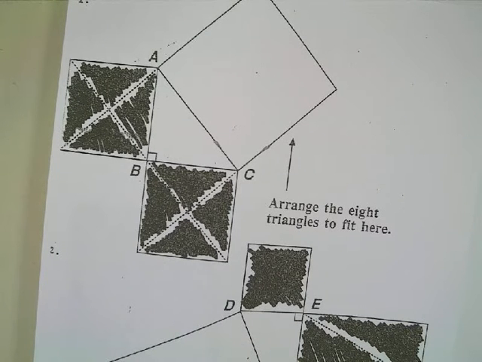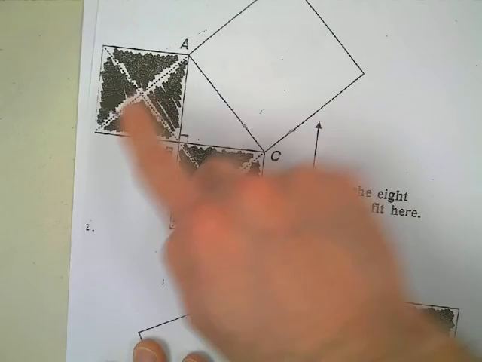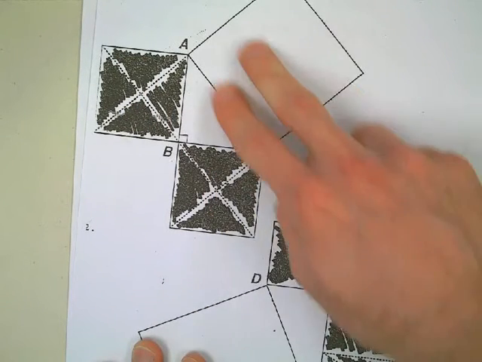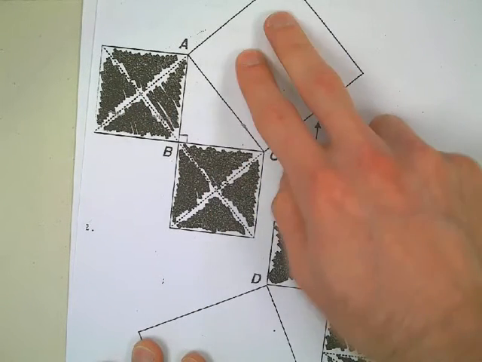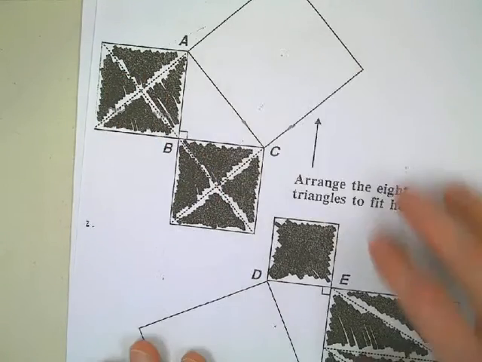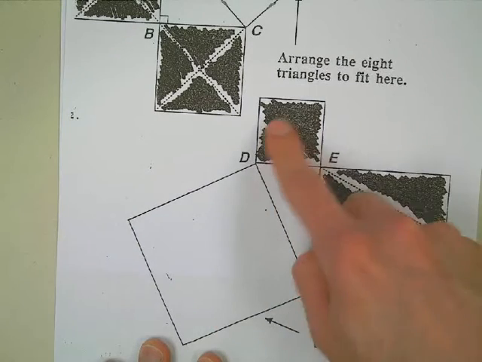Okay, folks, so what I'd like to do real quick, I want you to cut out these 4 triangles here and these 4 triangles here, and then rearrange them so they fit inside this. So these 4 black triangles, these 4 black triangles, rearrange them so they fit inside here. And then do the same thing for this shape right here. Cut out this square, cut out these 4 triangles, and then rearrange them so they fit in there.